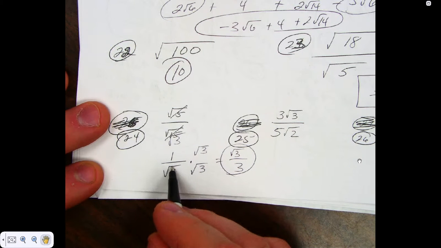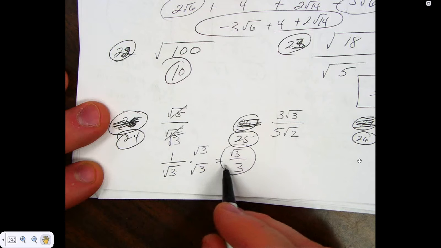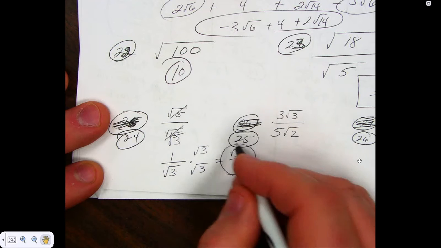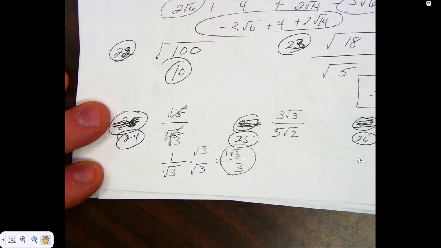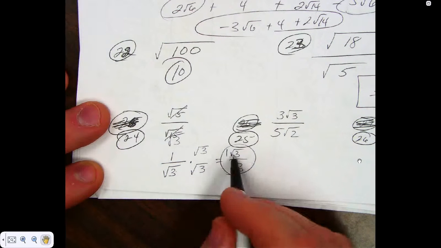Do we have to leave it this way? You can't leave it like this. Can we just make it just one? Could you mean like a 1 squared is 3 over 3? Just one. No, you couldn't because there's a square root of 3 on top.